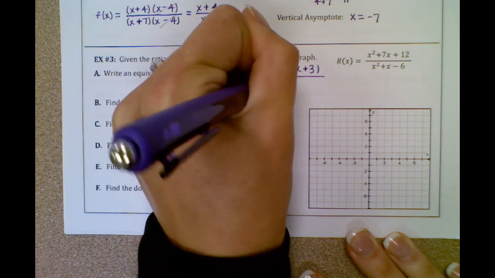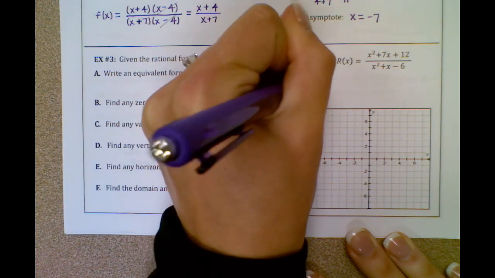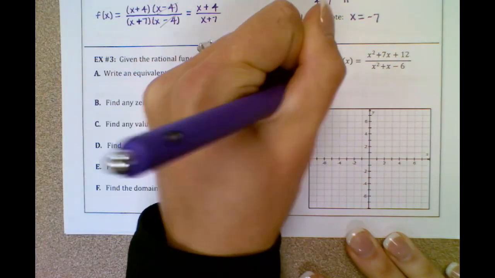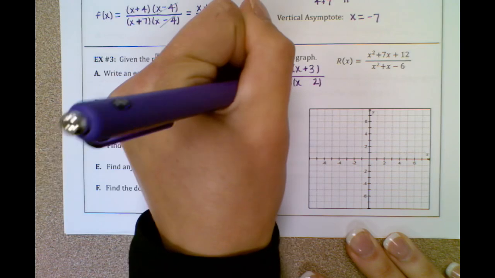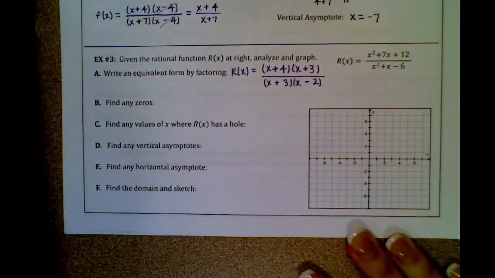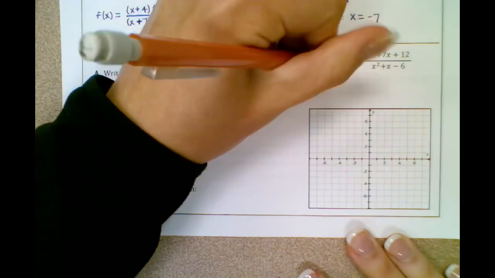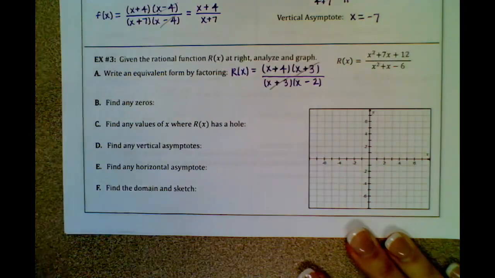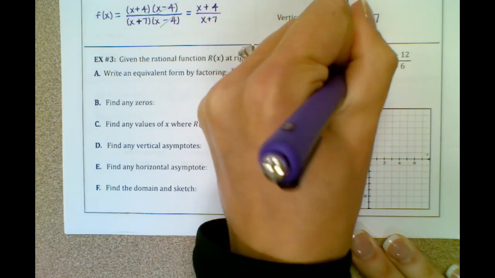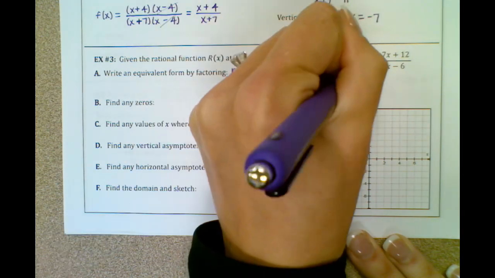And then my denominator will be x and x. Let's see, 3 and 2, positive 3 minus 2. That looks good to me. And my common factor is x minus 3, or I'm sorry, x plus 3, my bad. So I end up with x plus 4 over x minus 2.